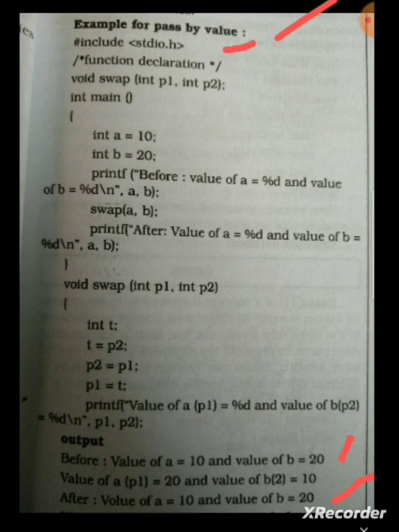And this is the documentation section, and this is the function declaration, swap function declaration. I'm just taking temporary variables P1 and P2, and in the main program, I'm taking two integers, A equals 10, B equals 20. These are integers.